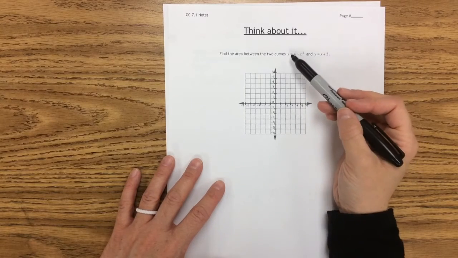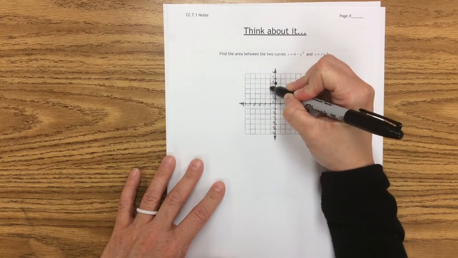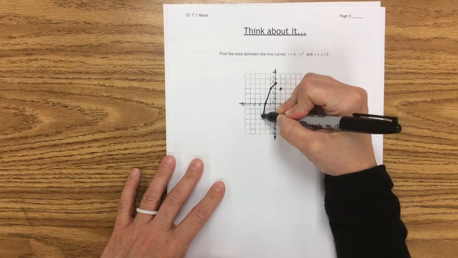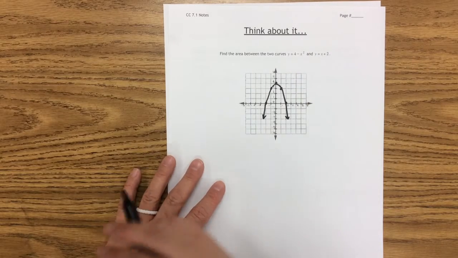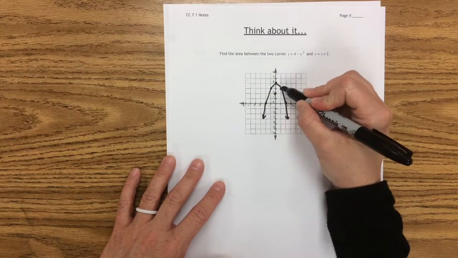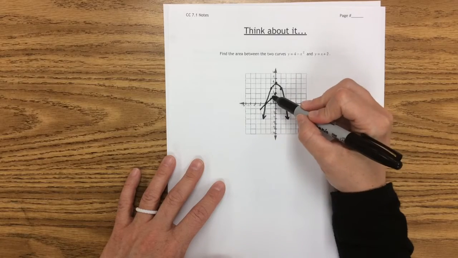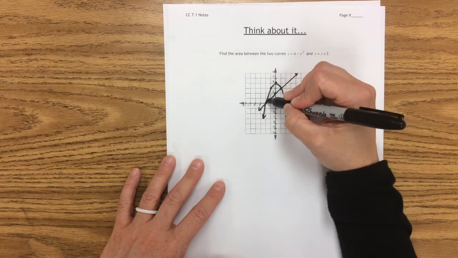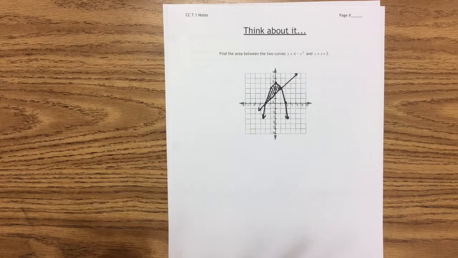We first have a curve, y equals 4 minus x squared. That's a parabola upside down, up 4. And then we have the line y equals x plus 2. That's a straight line, y-intercept of 2, slope of 1. All right, so the area we're looking for is of this shape right there. So it is not curve to x-axis, but it's curve to curve.